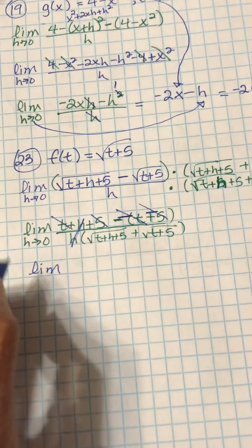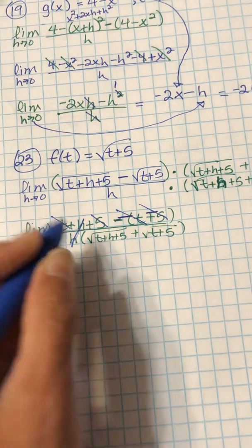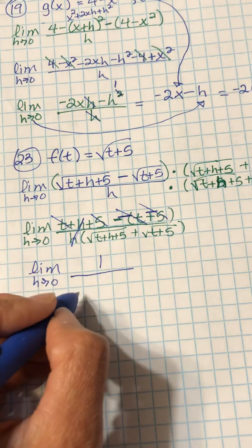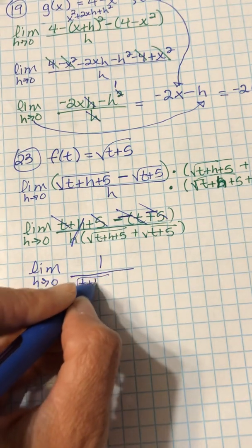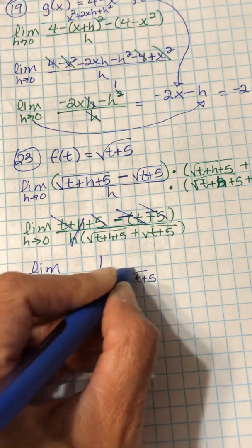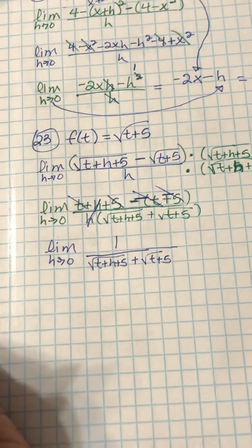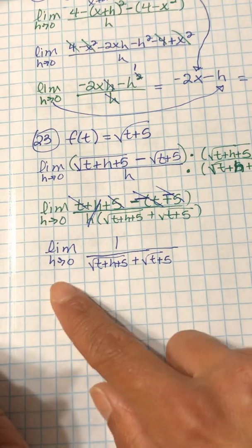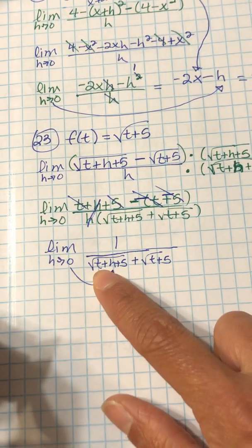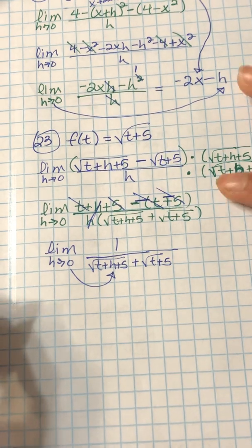So the limit as h approaches 0, now we have 1, because everything canceled, over the square root of t plus h plus 5 plus the square root of t plus 5. Okay, well now we have to plug in the 0 for the h. So if I have a 0 there for h, it'll just be t plus 5 under that radical.